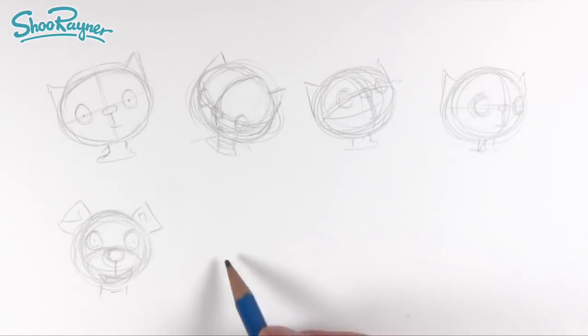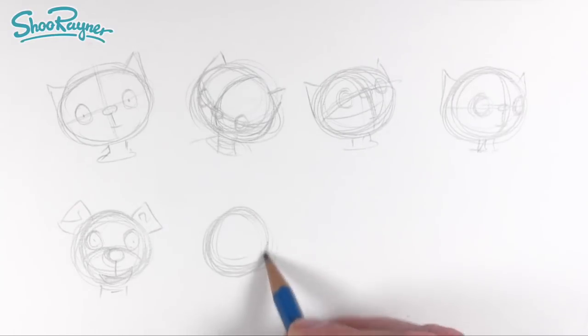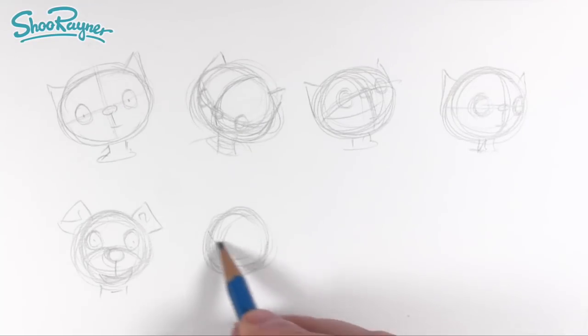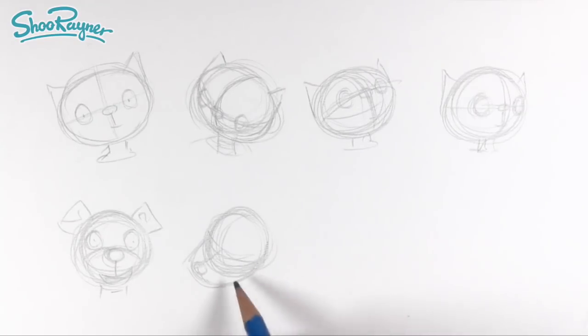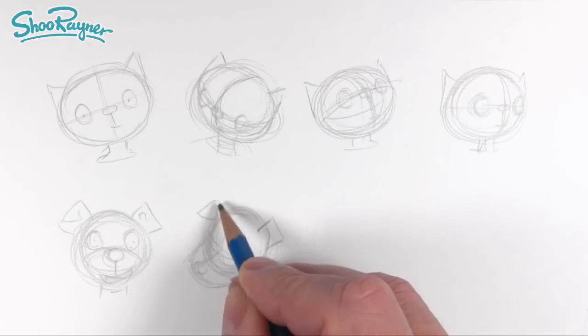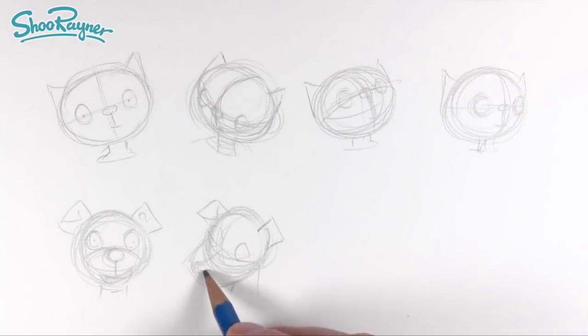So if we did that angle again, we'd want the brain box like that. But then we got that stuck on the front, and this bit stuck on the front as well with the nose. And then we're going to want ears like that, and that looks much more like him somehow.